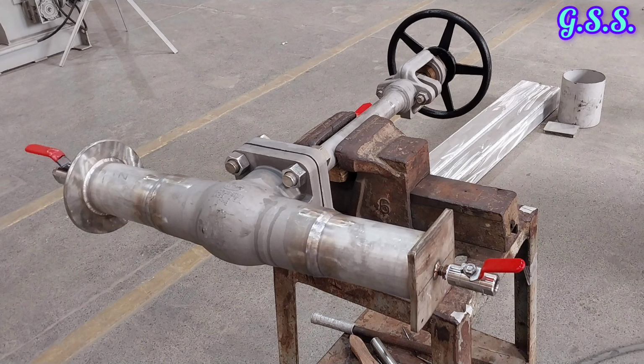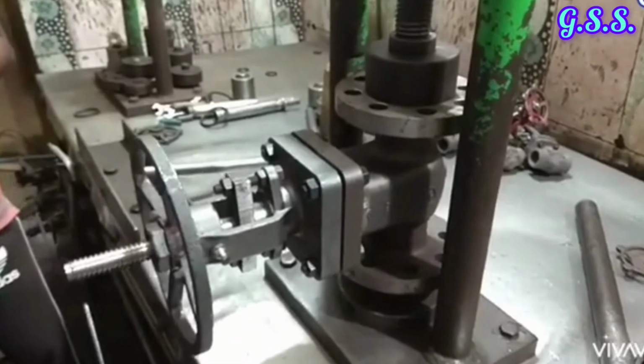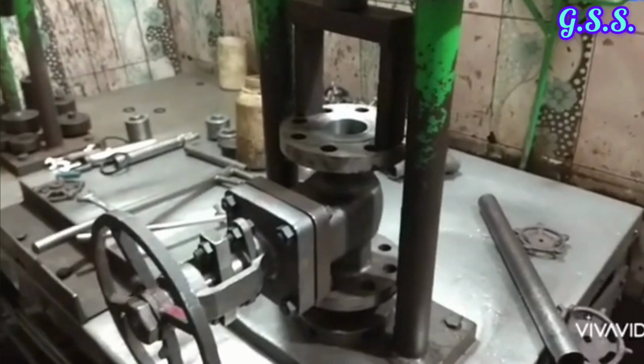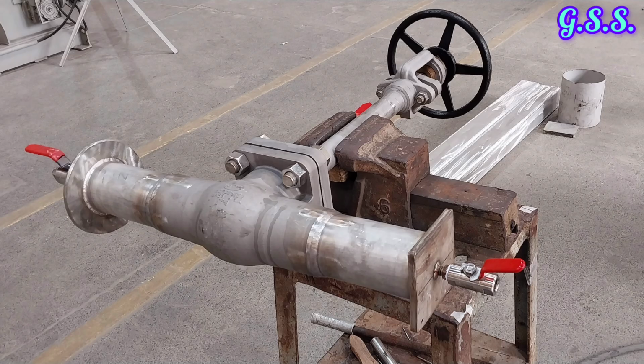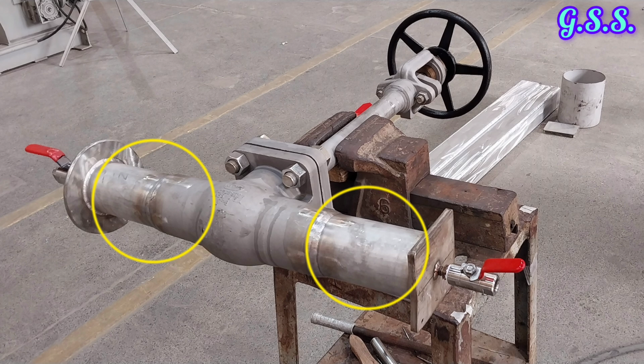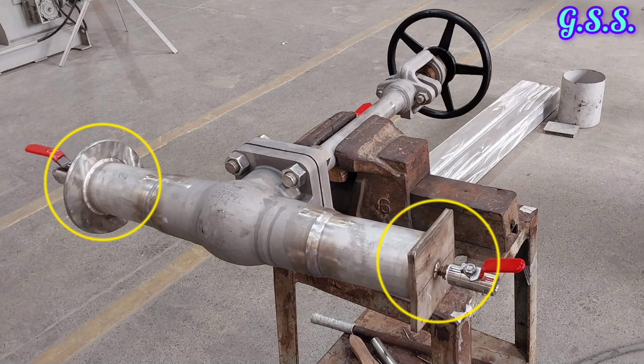Now we have found this similar butt weld end stainless steel globe valve available with us and we want to use it as a replacement valve after leak testing. Usually valves are tested in this type of test bench at valve manufacturer's works. But since we do not have such test bench, for testing the valve we have welded two small stainless steel pipe pieces with this butt welded valve and two end plates at the end.